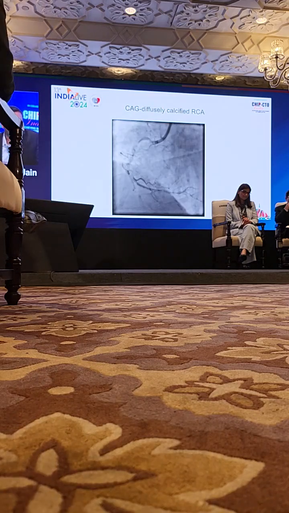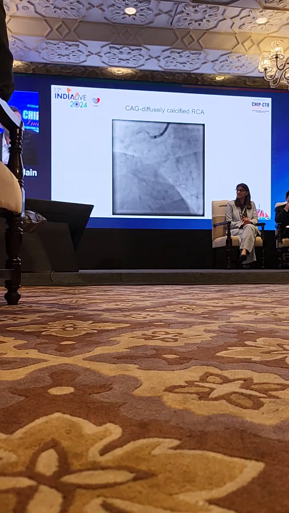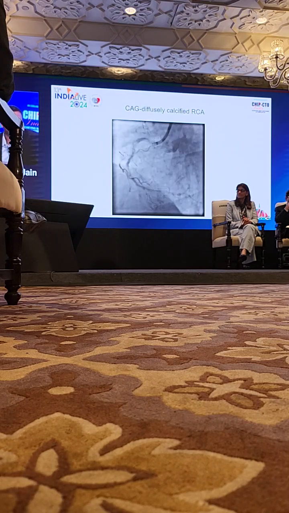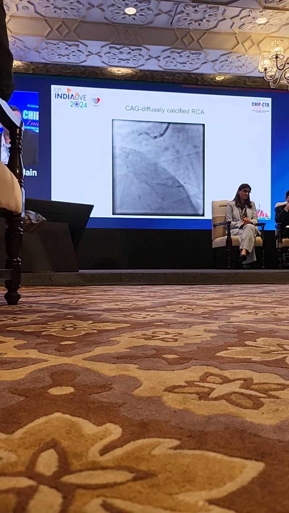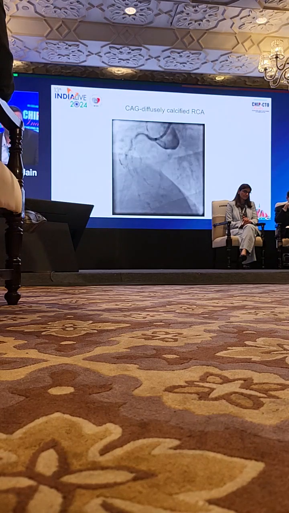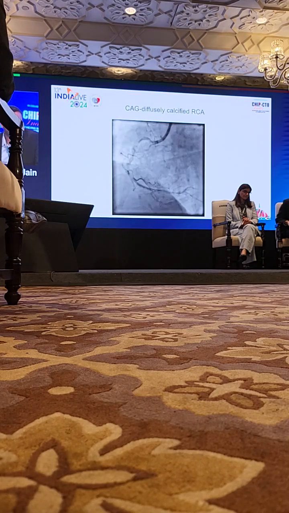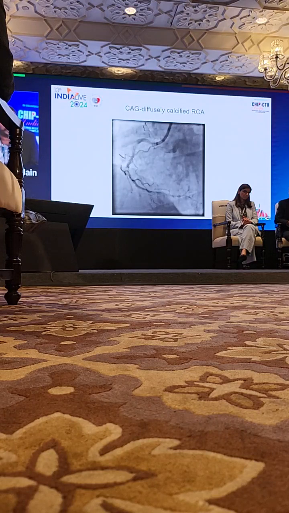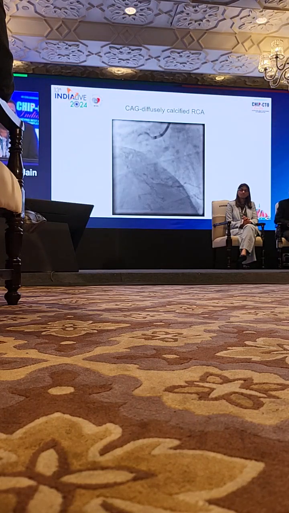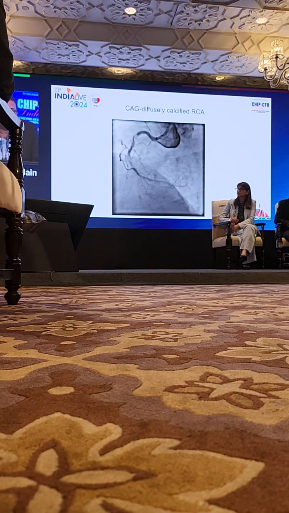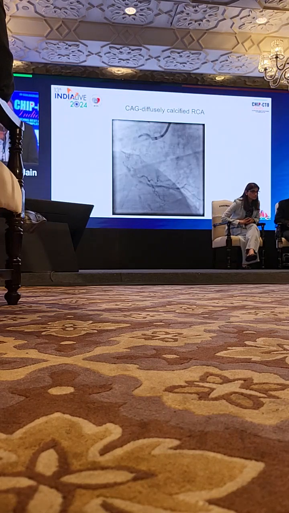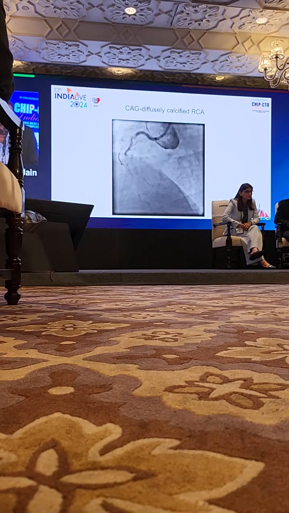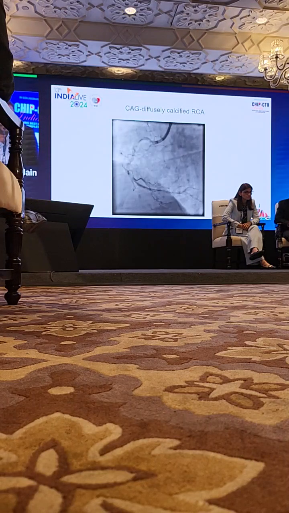As this case was referred from outside, we thought we'd take it electively, with a femoral approach, which gives better support. A 7 French femoral approach was taken, with a good guide, followed by a CTO wire to cross that proximal lesion with microcatheter support. I thought I would go for a rota to modify it, because there was severe calcification down to the mid part.